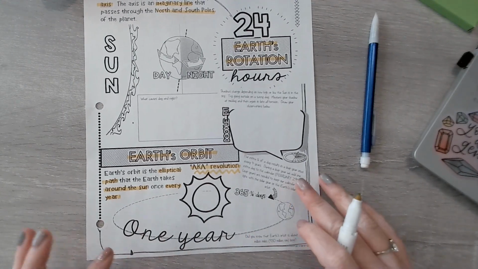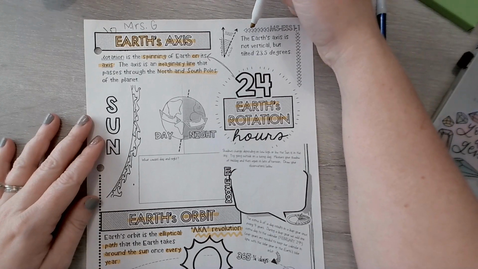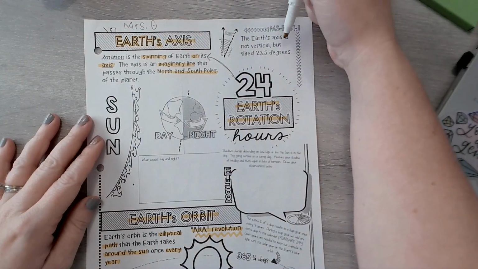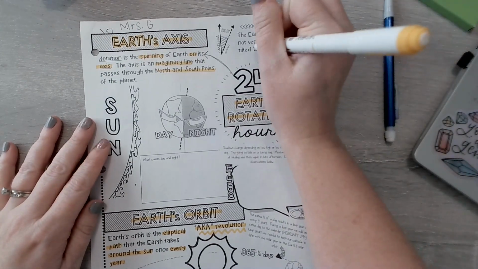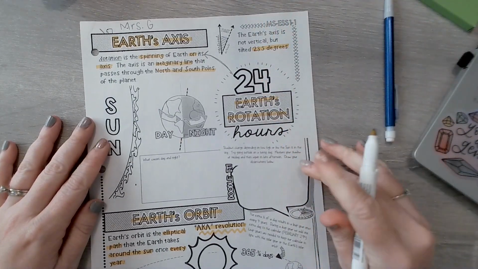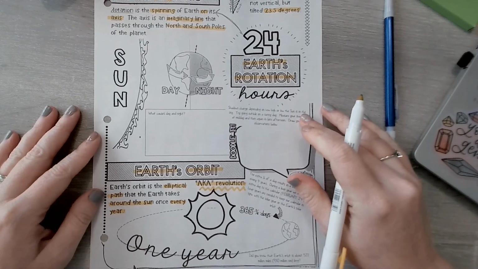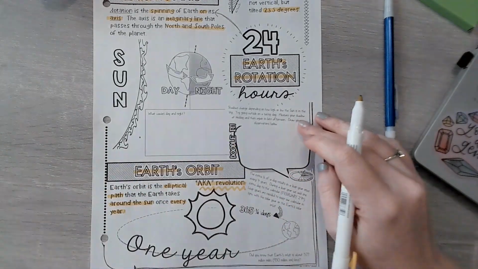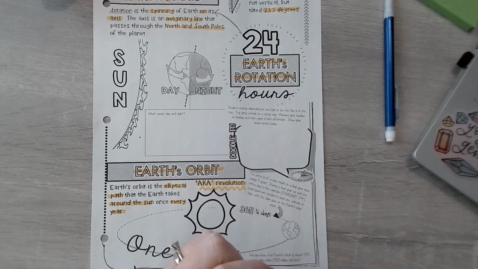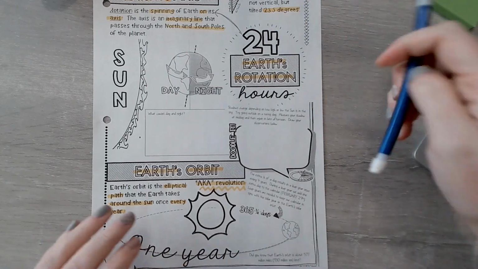Now I'm going to start looking at my other random stuff. So, the Earth's axis is not vertical, but tilts at 23.5 degrees. That's a big deal. Okay? Then I'm going to start filling in the questions that it's asking. I'm going to use my pencil for this one.